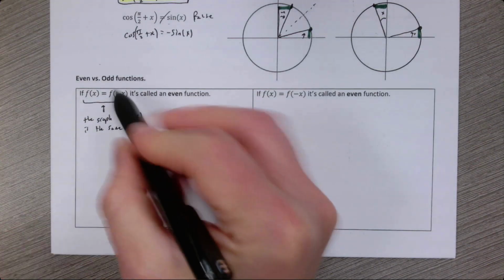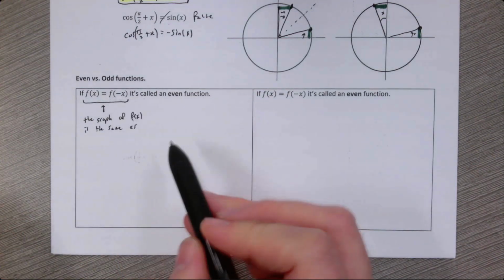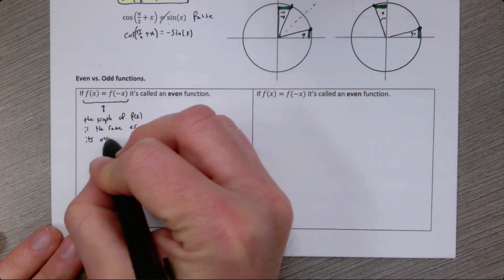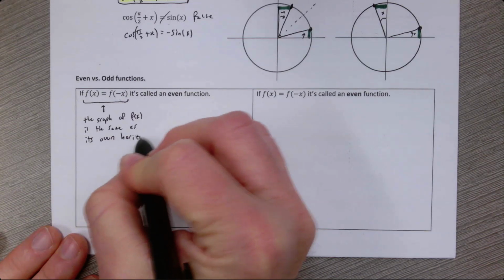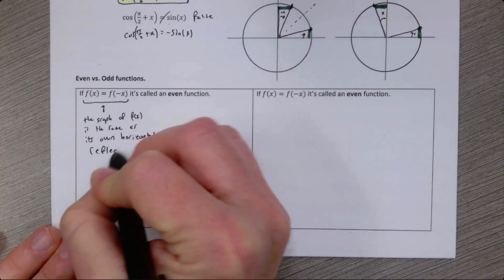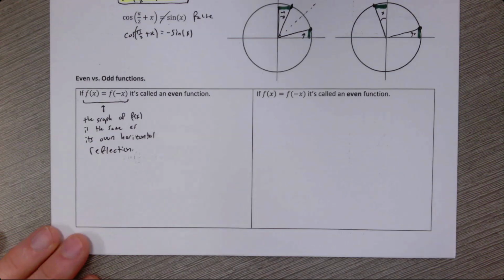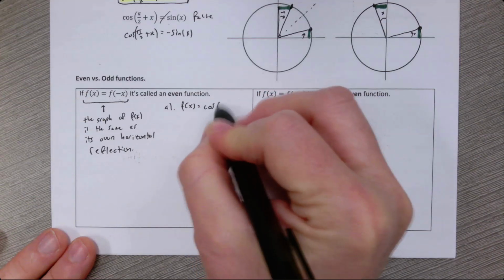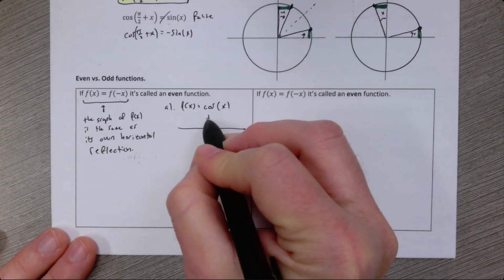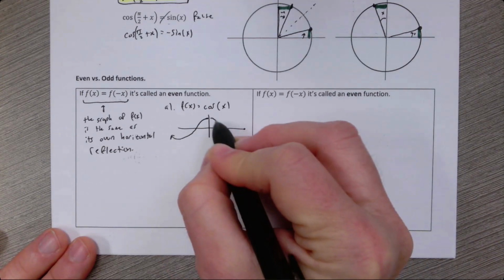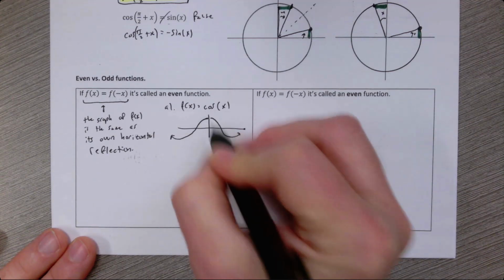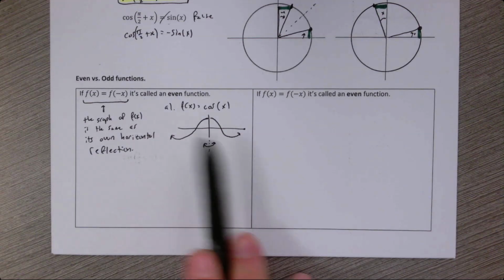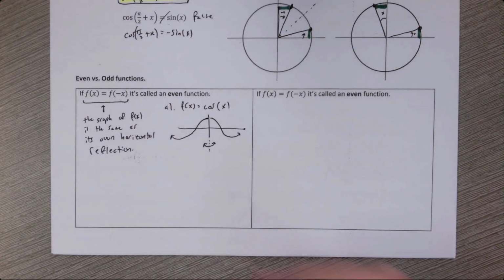And then this is the same function, except it's been reflected horizontally. So the graph of f of x is the same as its own horizontal reflection. All right, so we can imagine a couple of examples of this. One would be cosine x. Let's just imagine the cosine x graph for a second. If you were going to imagine reflecting this around the y-axis, you can see that the graph is going to end up being the same. So it's a great even function.